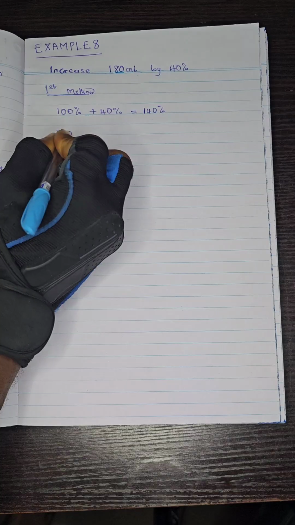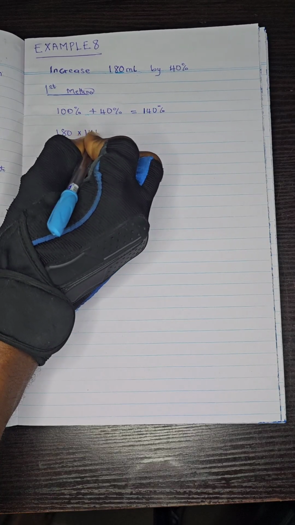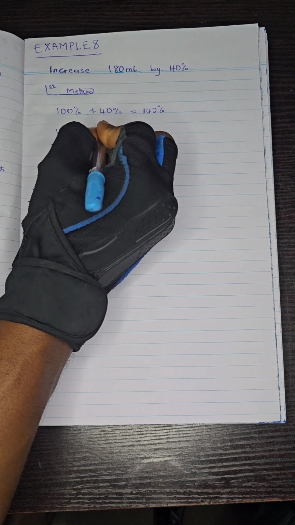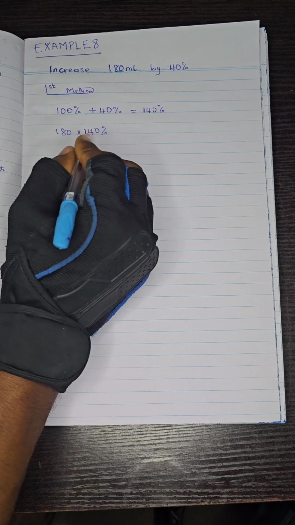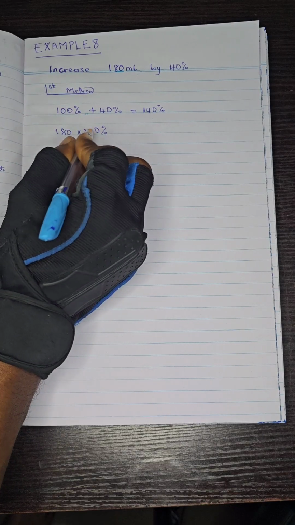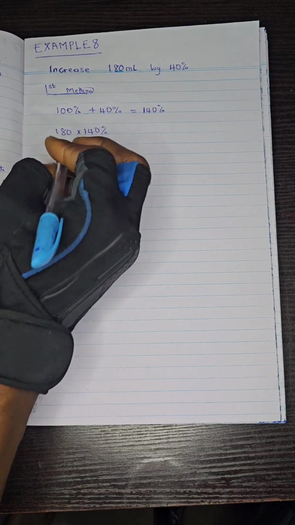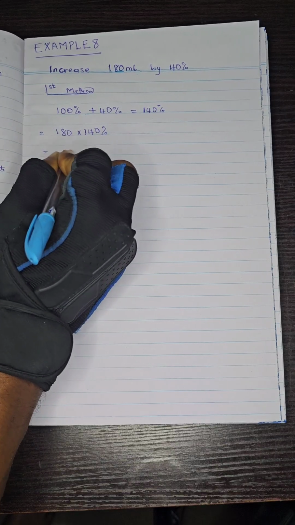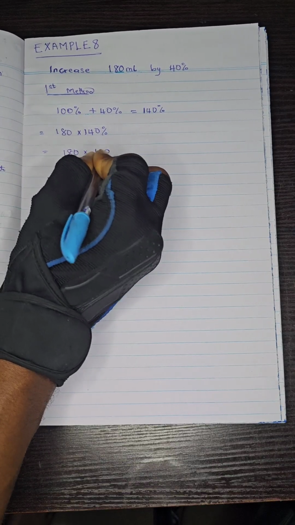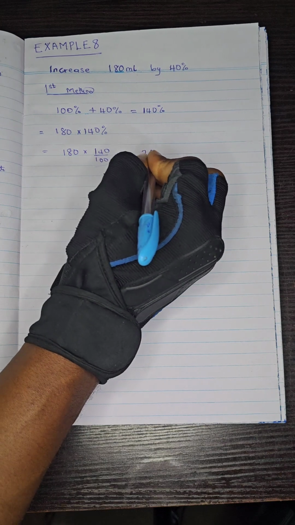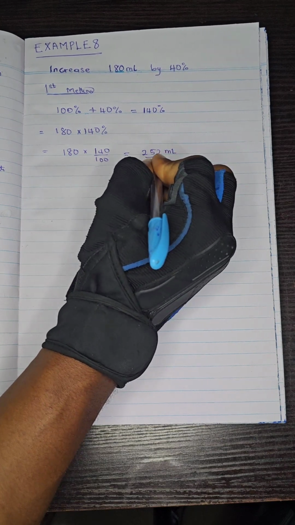So simply multiply this by this, because this is what we are increasing. You can just say 180 times 140%. Right? Now when you remove this percentage, you divide this by 100. Don't forget that, because we did it in our last part. Whenever you see percent, when you want to work with it, you work with the fractional part of, which means you have to divide by 100. So this will now be 180 times 140 divided by 100. By the time you do your calculation, you will have 252 milliliter as your answer.